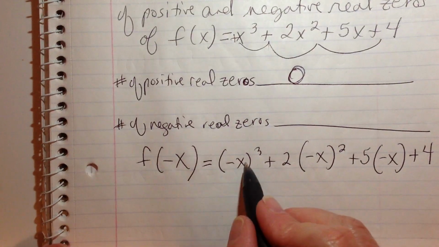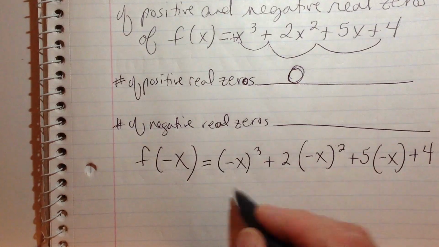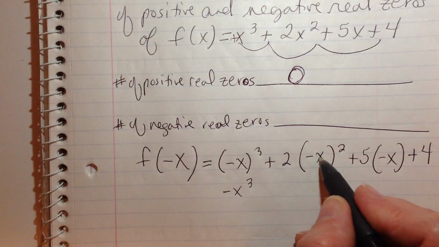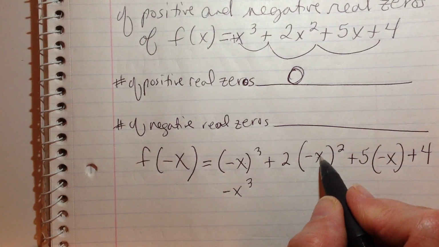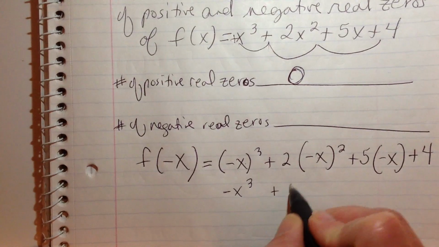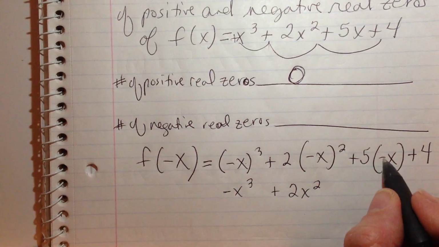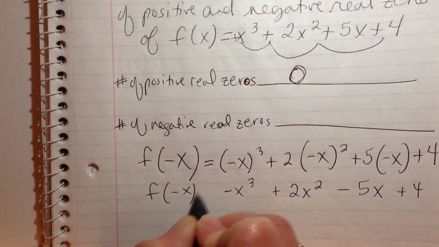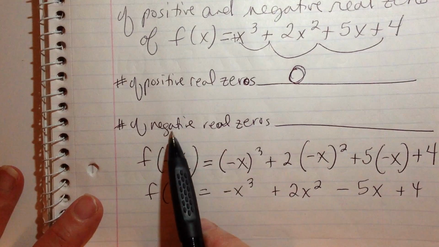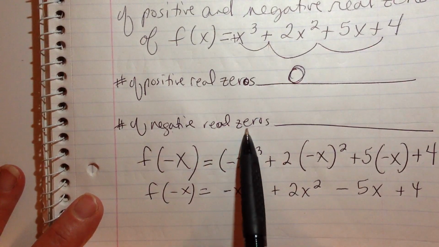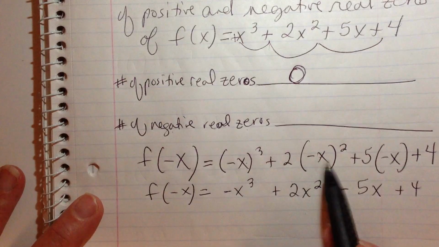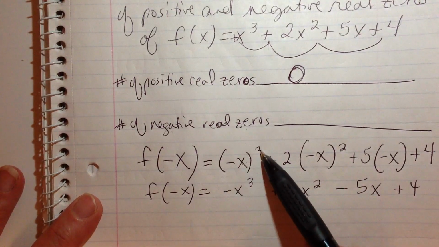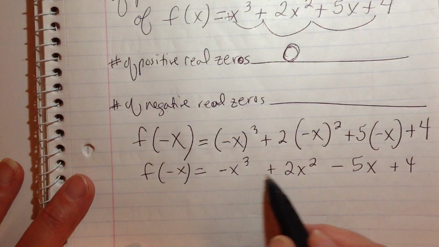All right, negative x cubed. Well, a negative times a negative times a negative gives me negative x cubed. Squaring first, negative x times negative x would be positive x squared, times 2 would give you positive 2x squared. 5 times negative x is negative 5x plus 4. So now I have f of negative x. So to determine the number of negative real zeros, you replace every x in the original problem with negative x, then raise the numbers inside the parentheses to the power. Now we look at sign changes of f of negative x.